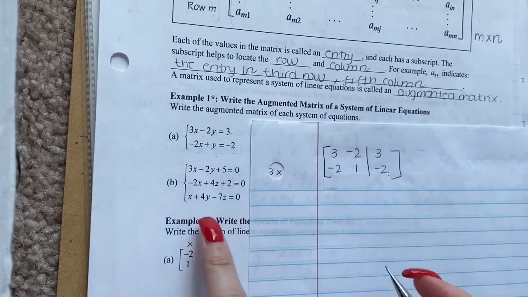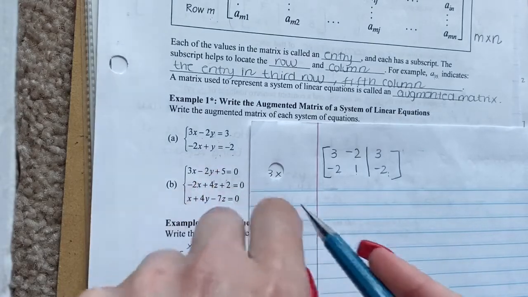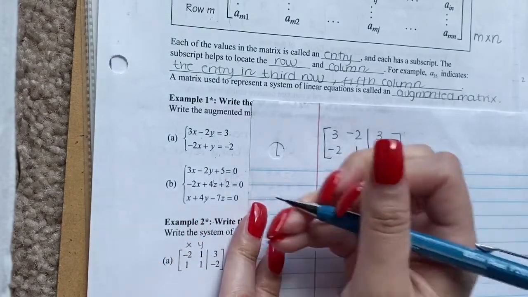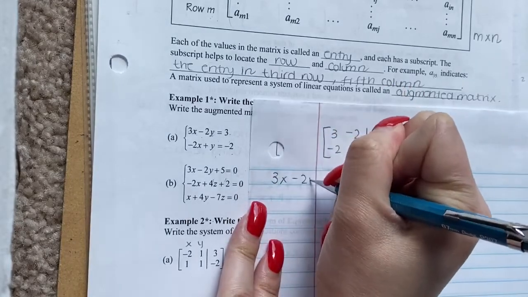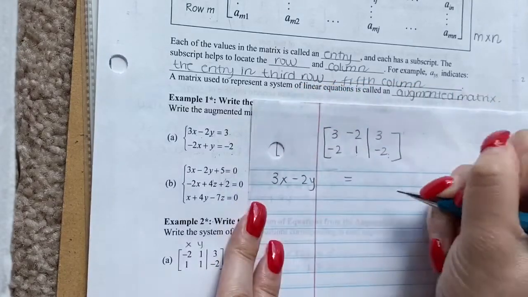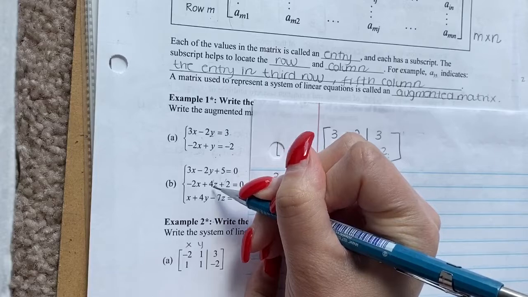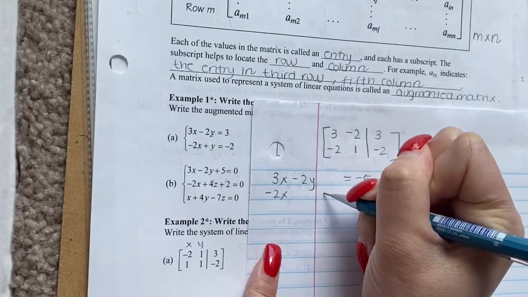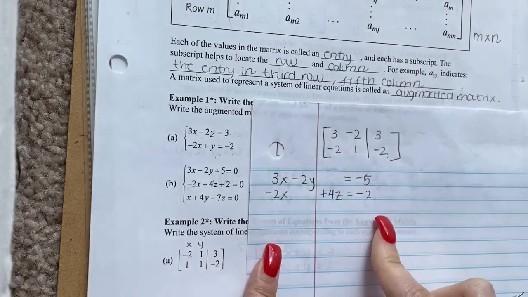Now you're going to tell me that in part B you're concerned because you don't see a Z here. Before writing your augmented matrix, you need to reorganize this. How are you going to reorganize it? I see that I have the X, I have the Y, but I don't have a Z, so leave a space. This plus 5, you need to pass to the other side as negative 5. In the second equation, I have the X, I don't have a Y, I do have a Z, and this term I'm going to move to the other side. Are we okay with that?